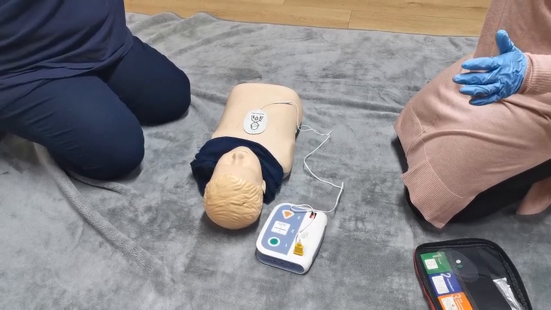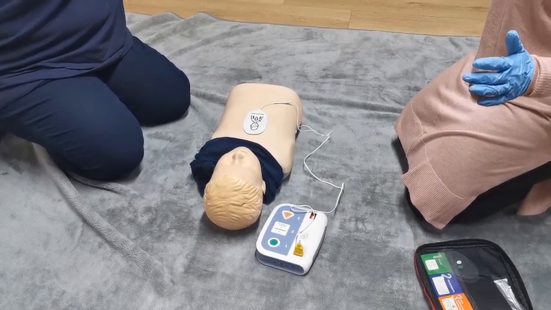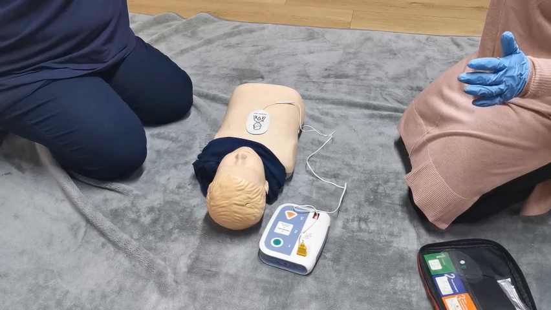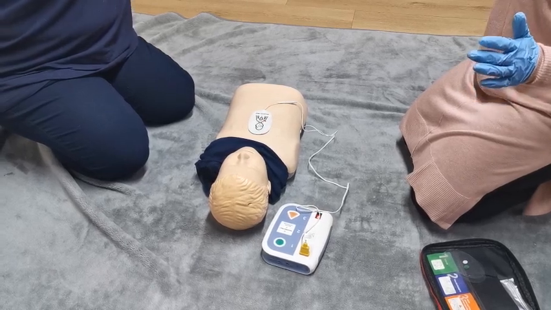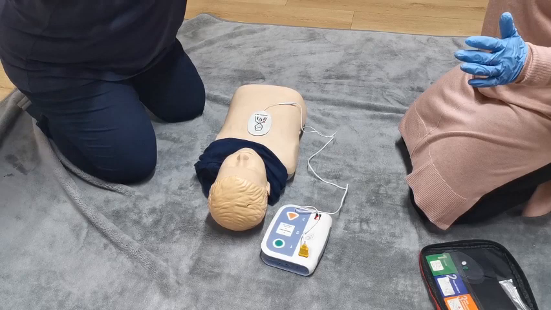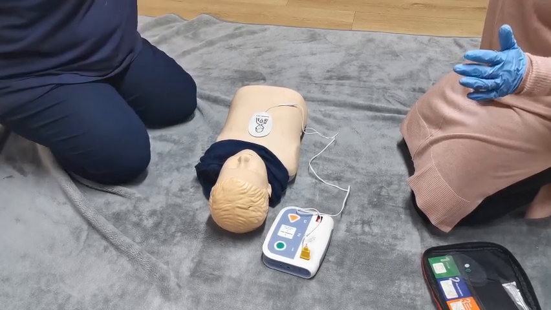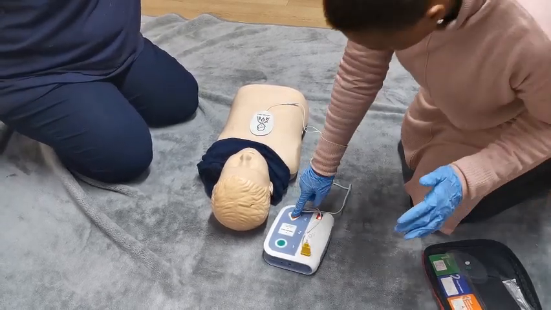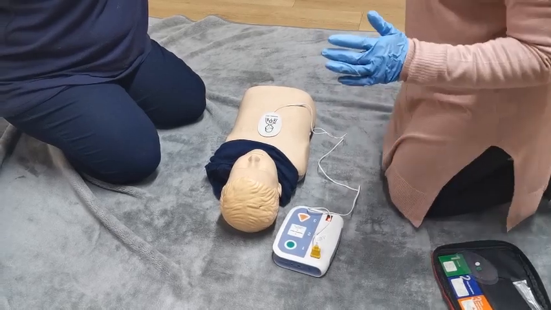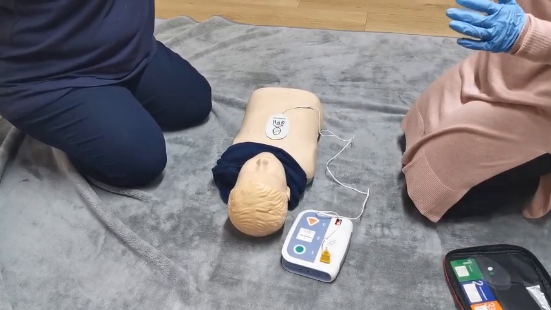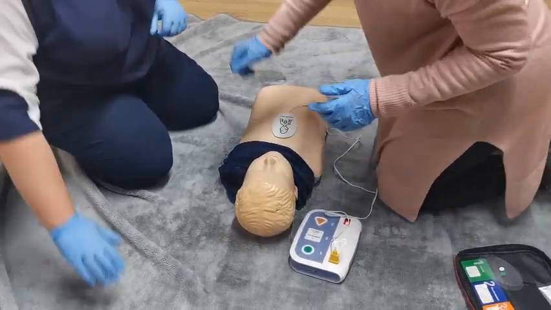Shock advised. I'm clear, you clear, all clear? Charging. Stay clear of patient. I'm clear, you clear, all clear? Deliver shock now. Press the orange button now. Shock delivered. Begin CPR, starting with chest compressions.